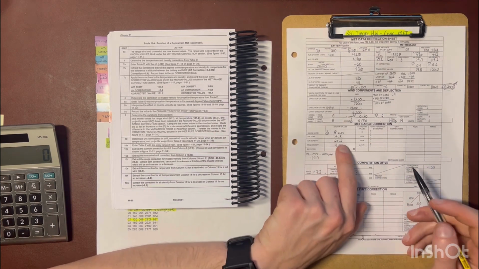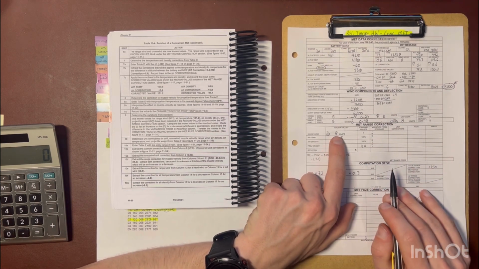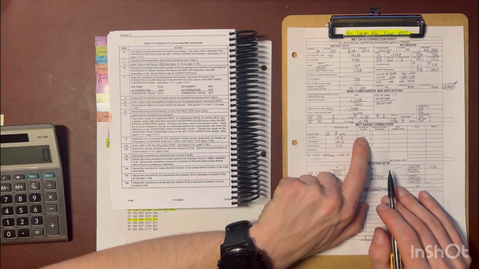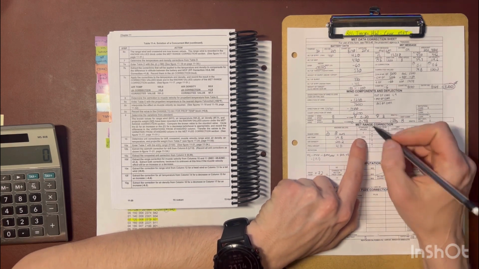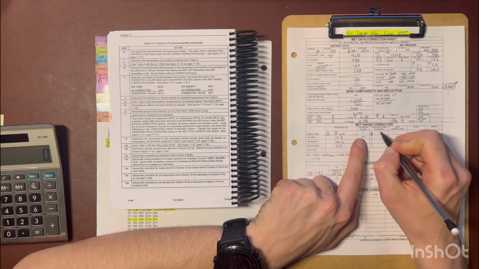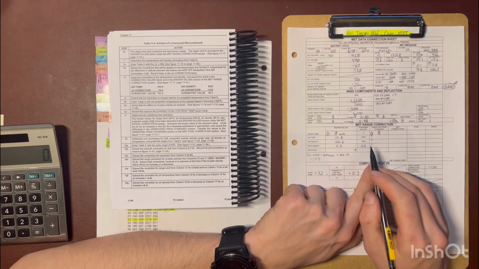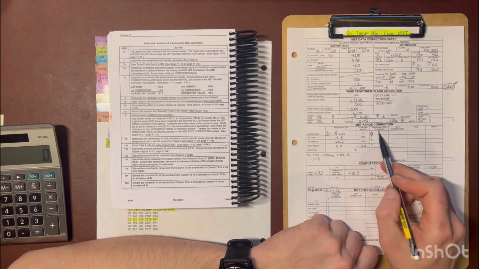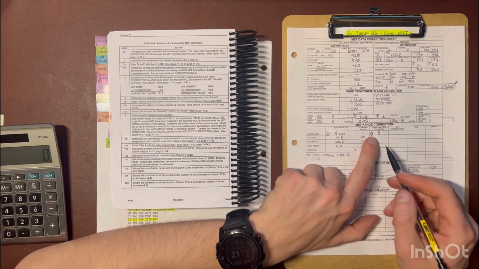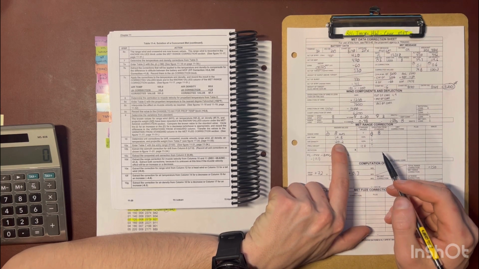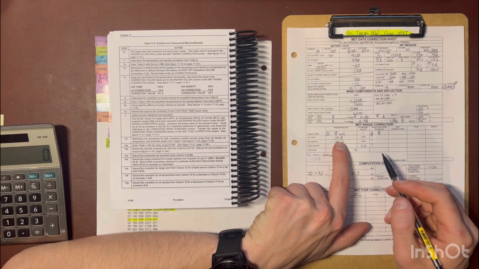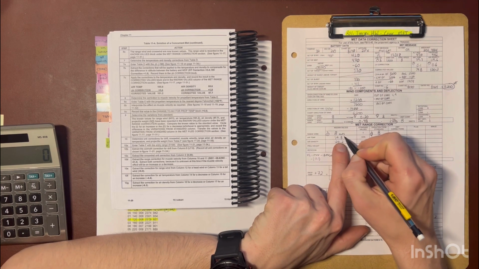All right, let's do this first one first. We have a headwind of 8 knots with a standard value of 0, which means our variation from standard is a headwind of 8 knots. This value is always going to be the same one here. So you have a headwind of 8. Next, we have an air temp of 79.8%, so I'm just going to put percent there so we know what that is.